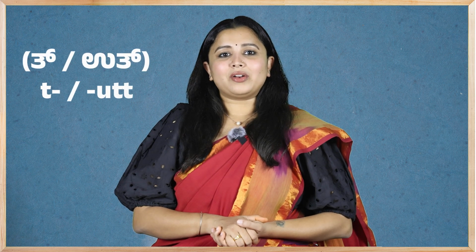Understanding the non-past tense is crucial for communicating effectively in Kannada, so pay close attention and don't hesitate to ask questions. Remember, learning a new language is a process and every step you take brings you closer to fluency. So are you ready to unlock the secrets of Kannada non-past tense? Let's begin. The non-past tense marker, tha or ut.